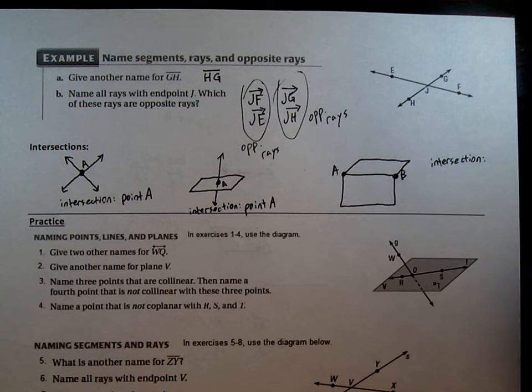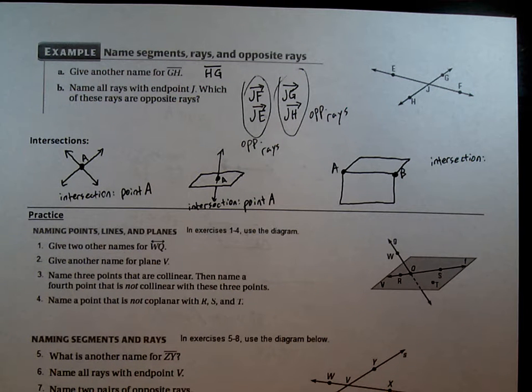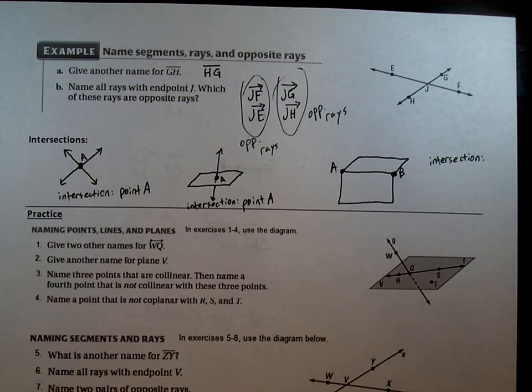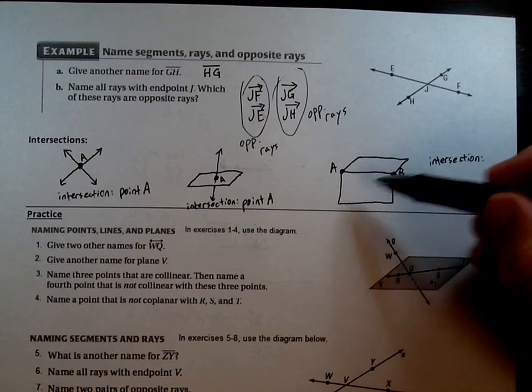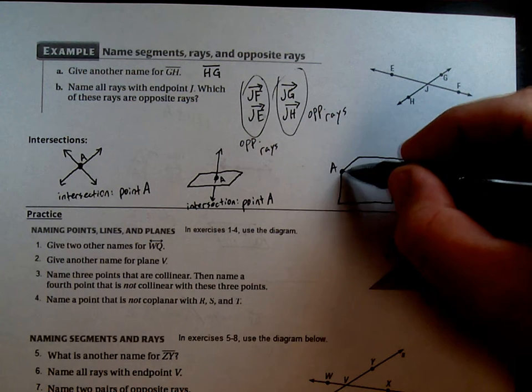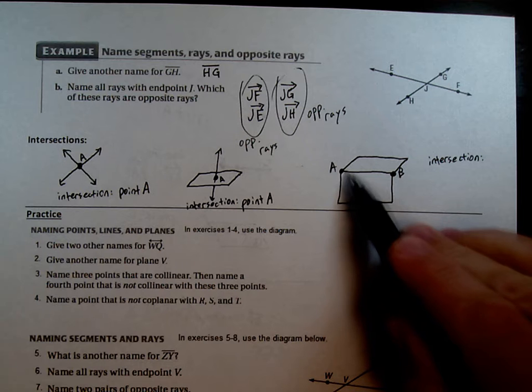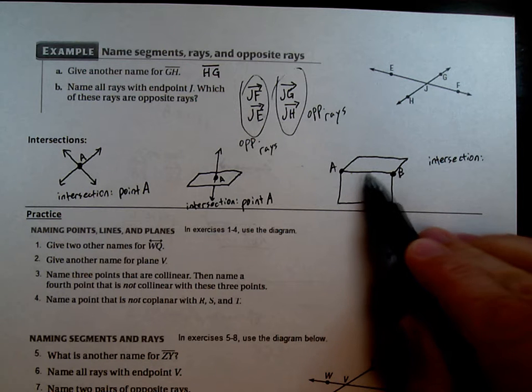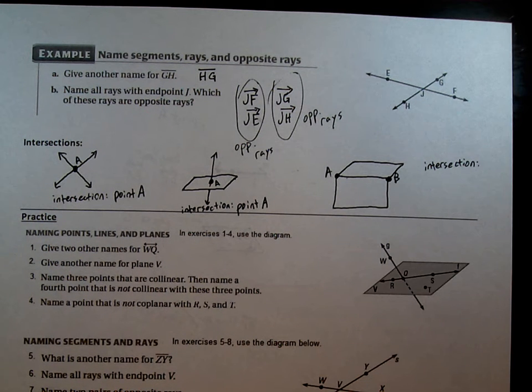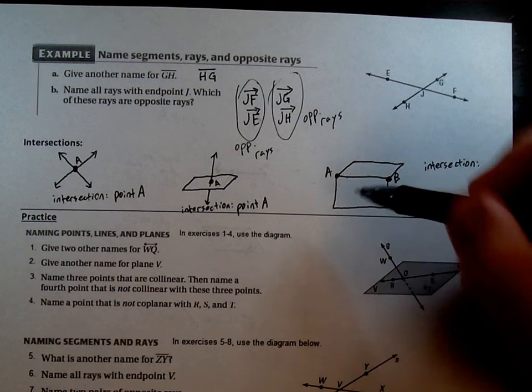The question is, we have to describe what the intersection is. So we're telling all of the points where they touch. You might be tempted to just say A and B, because those are two points where they're touching. But in reality, anywhere on that edge, anytime I touch the edge, I'm touching both planes at the same time.